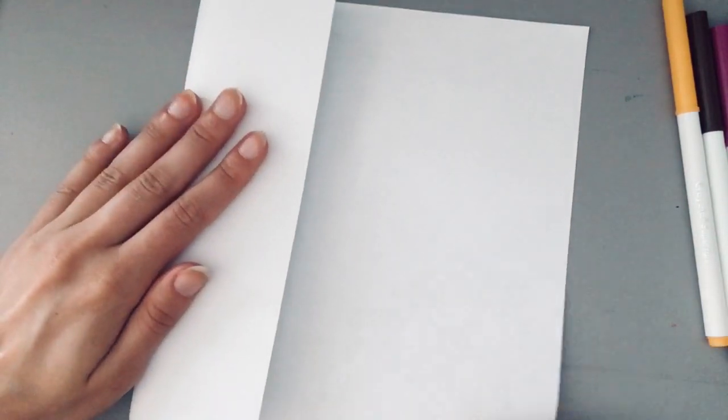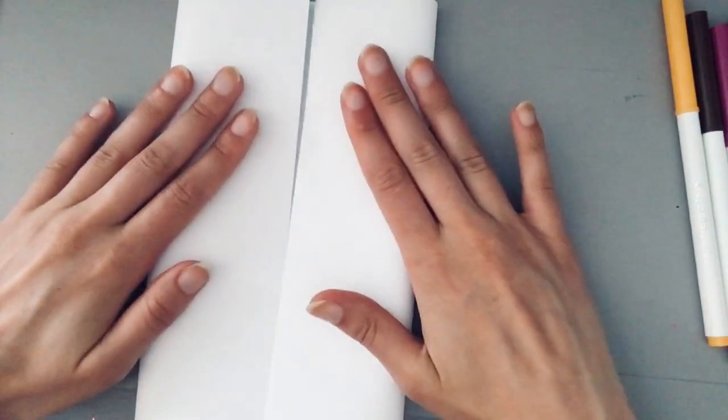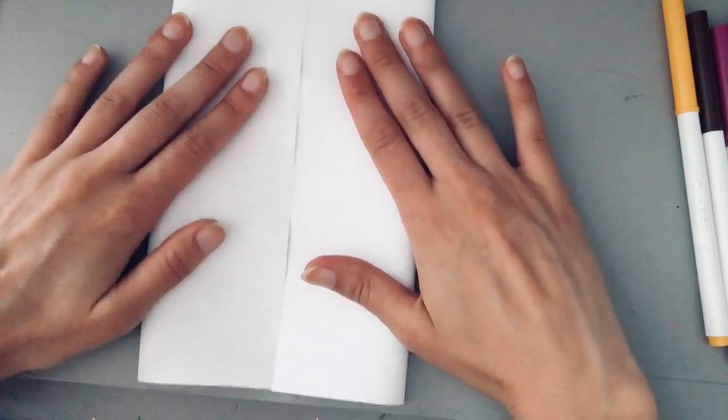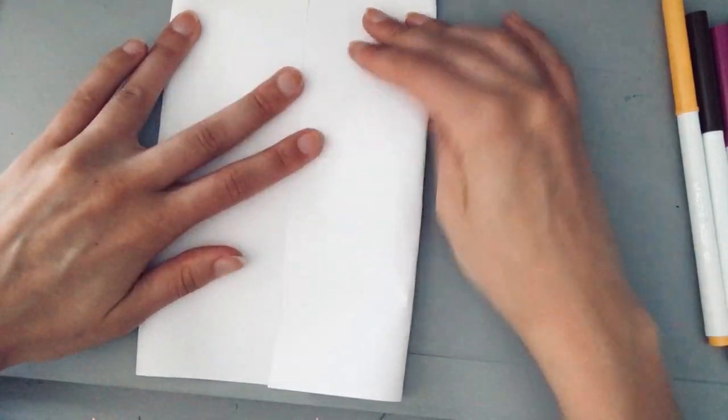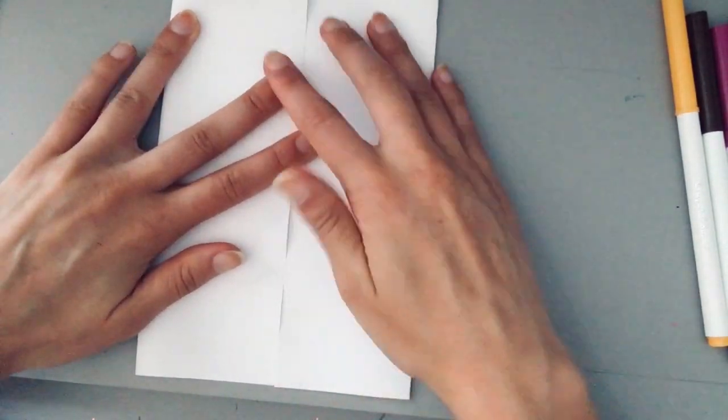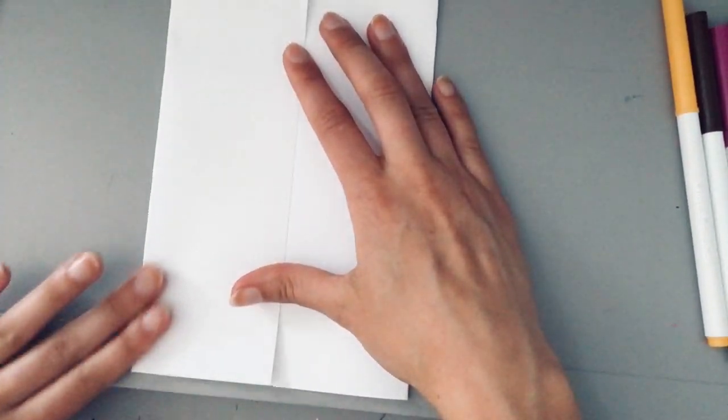So we are going to make a foldable to help us remember the stages of a butterfly's life cycle. You're going to need to get your piece of paper, and we're not doing it this way, but the wide way. And I want you to fold in both sides so that they're about in the middle, and it makes two doors, two long doors.